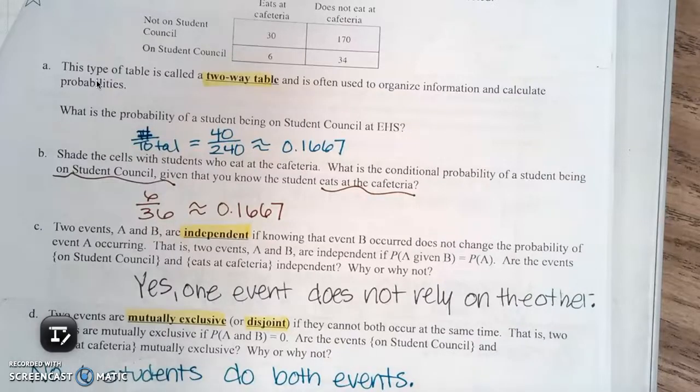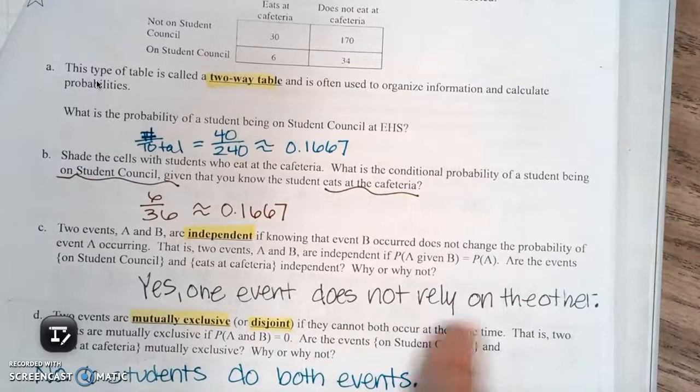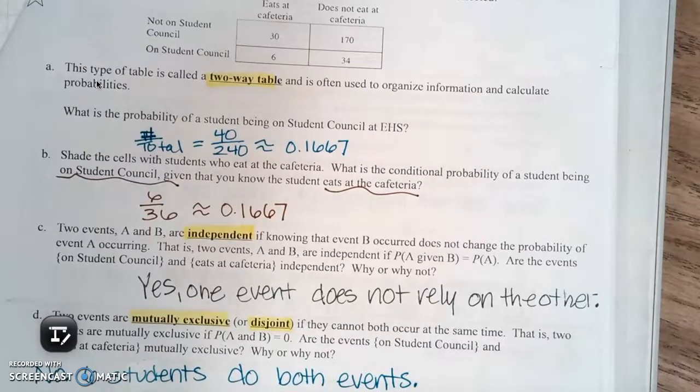Why or why not? Yes, one event does not rely on the other. So if a student is on student council, they could eat in the cafeteria or not eat in the cafeteria. They're independent events. It doesn't matter one or the other. Okay? So we consider them independent.